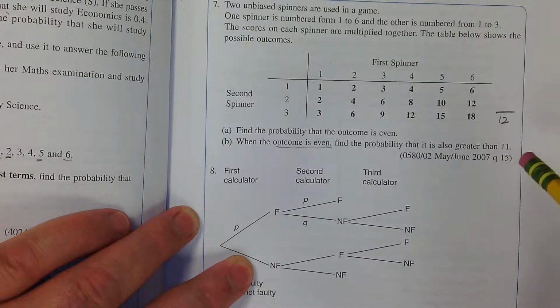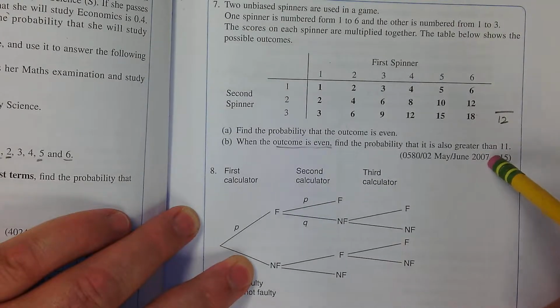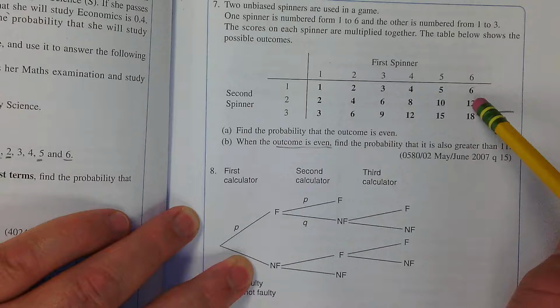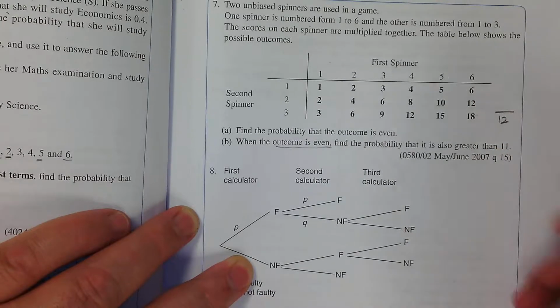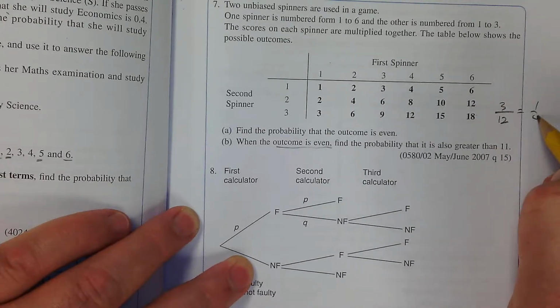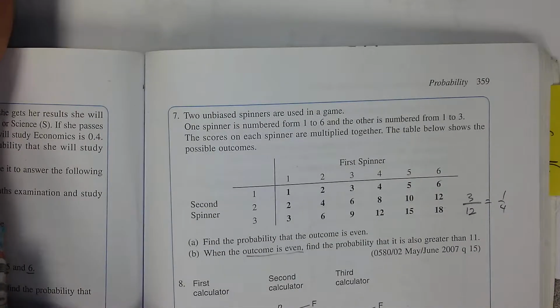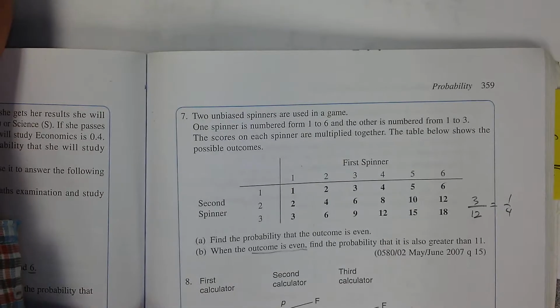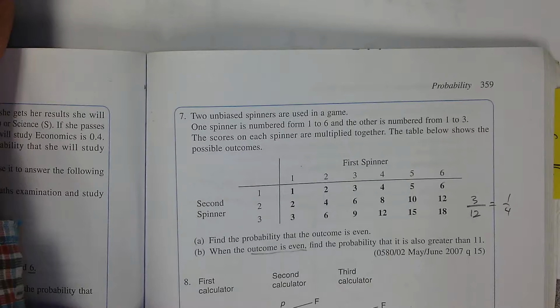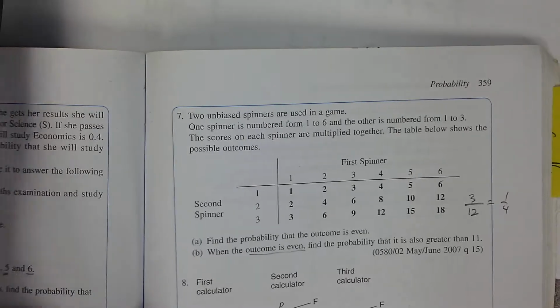We're now going to see that the outcome is greater than 11, so that would be 12 or 18. That's it. It's 1/4. So, find the probability that the outcome is greater than 11, given that it's even. There we go, 1/4.